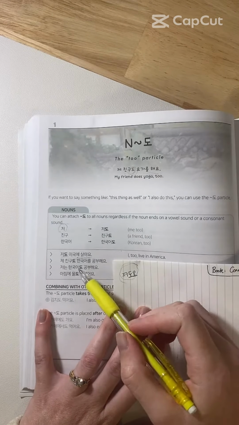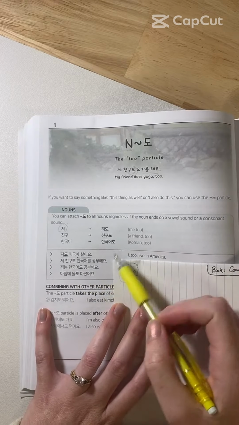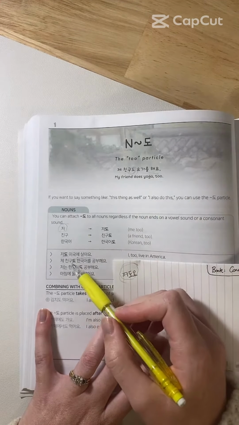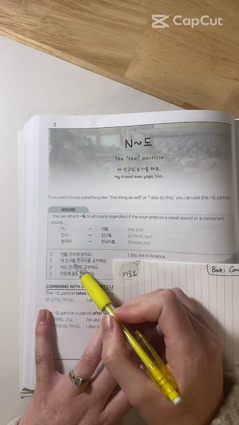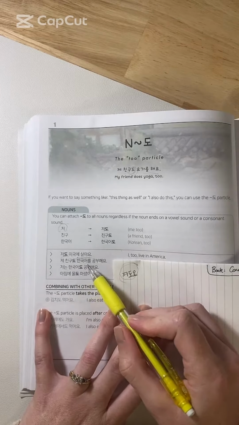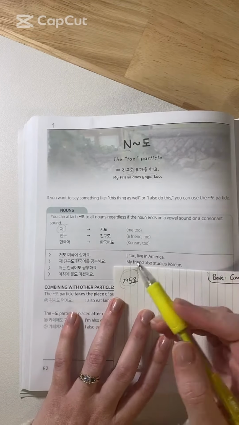The next example, 제 친구도 한국어를 공부해요. This is similar to this sentence up here. You can see 제 친구, that's my friend. My friend 도, my friend as well. 한국어를 공부해요. My friend also studies Korean.